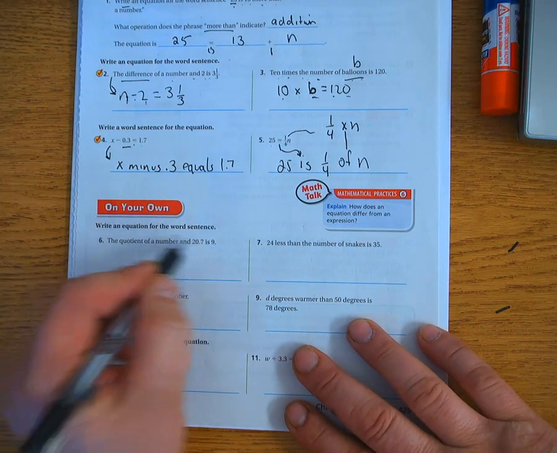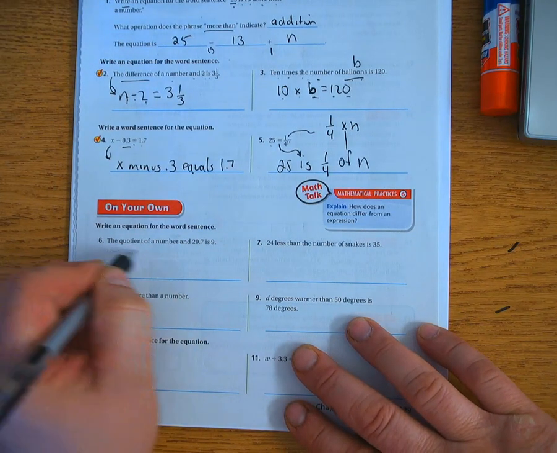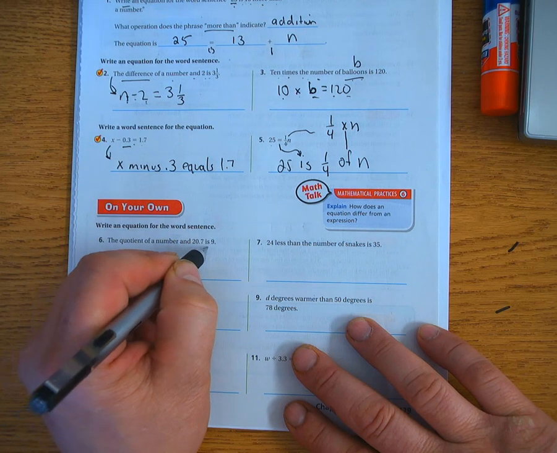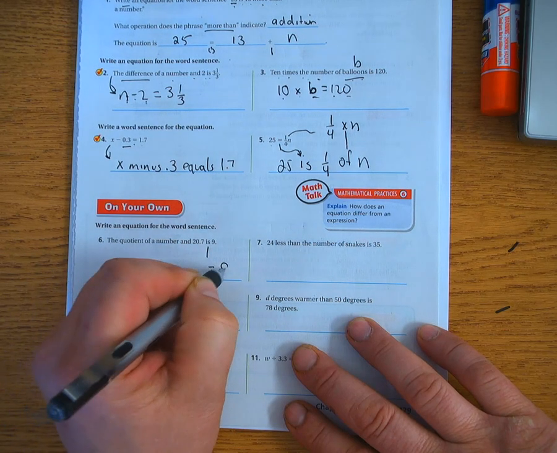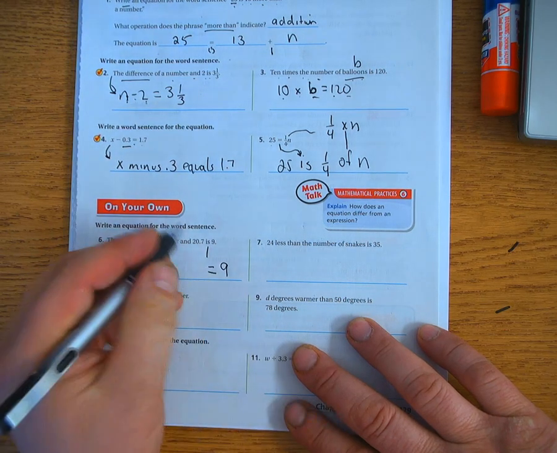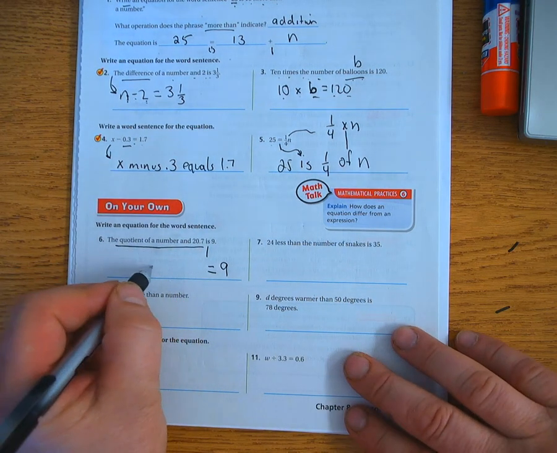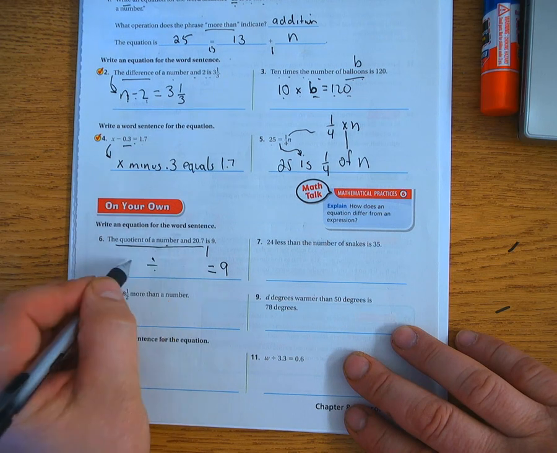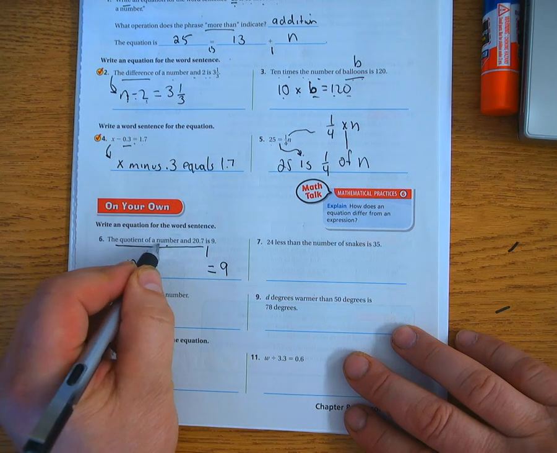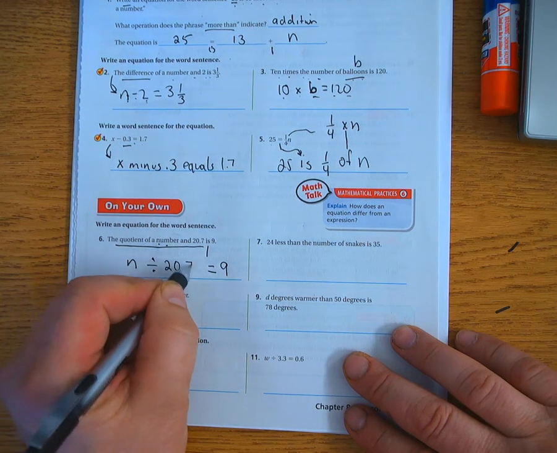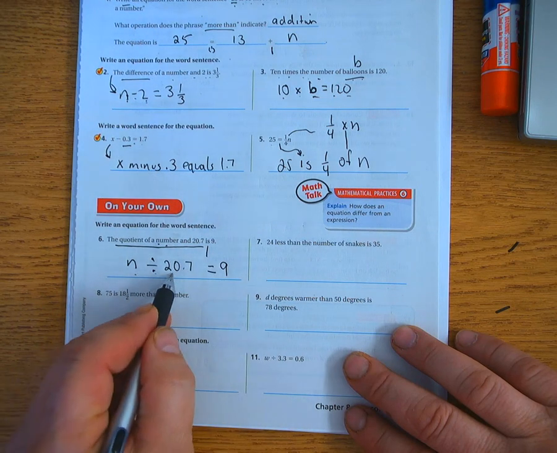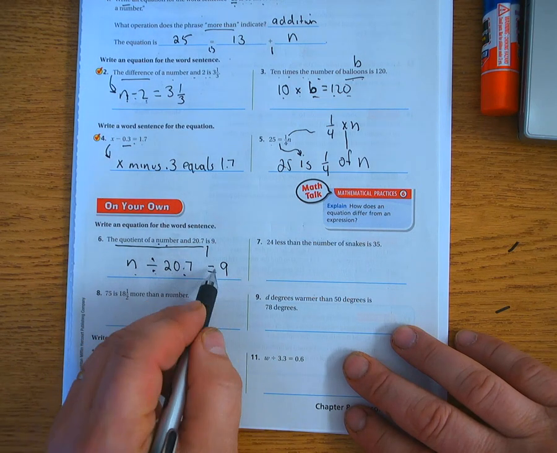Okay, we're going to write the equation. The quotient of a number, and so here's the word is. So here's my equals. This is one side, and then all this is going to be the other side. The quotient of, remember that's division. A number must come first because it's first in the thing, and 20.7. n divided by 20.7 is 9.